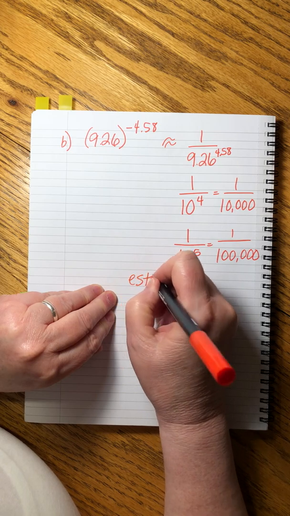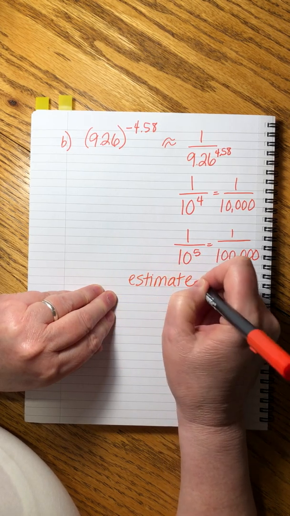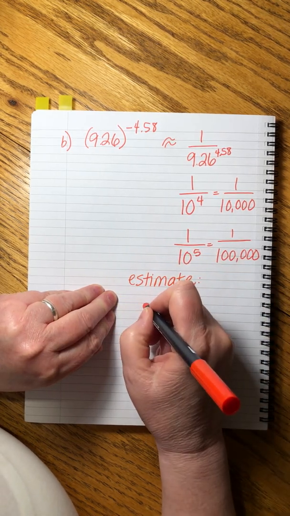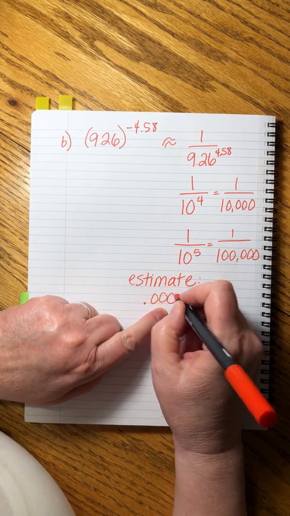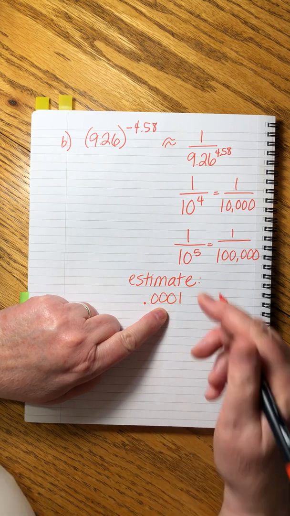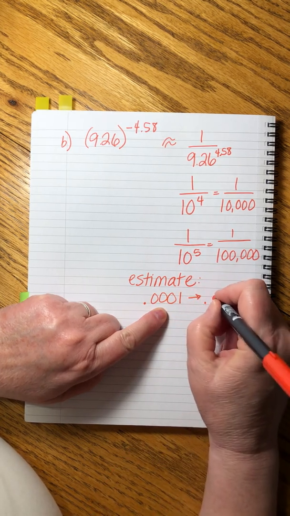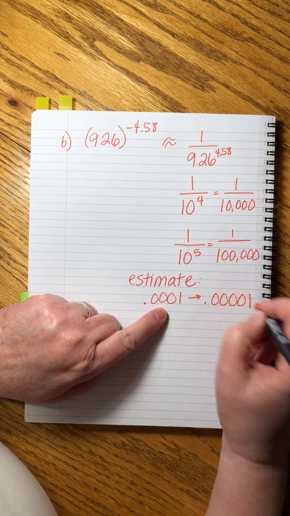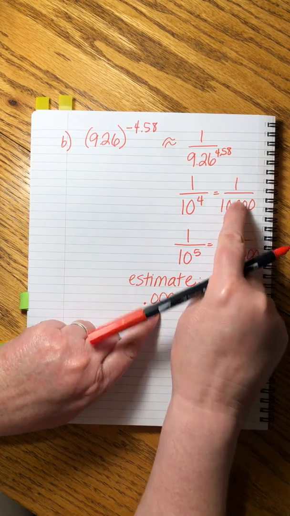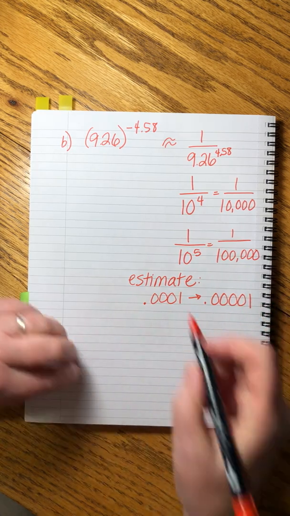So our estimate is that this number will fall somewhere between 0.0, there's tens, hundreds, thousands, 10,000s, 100,000s, all right? So this is this number, this is this number.